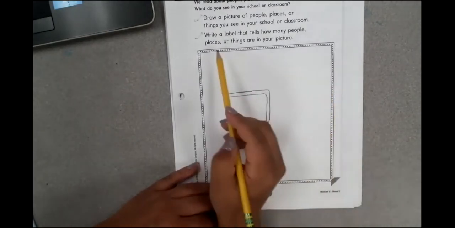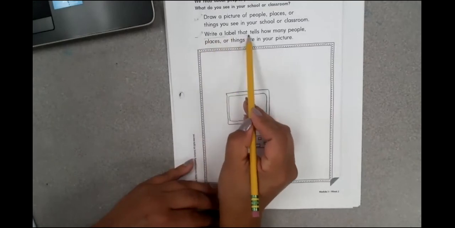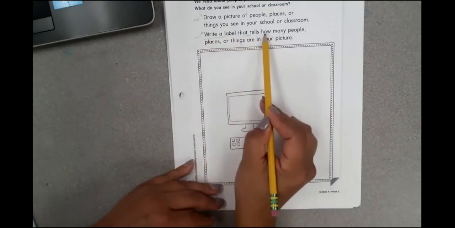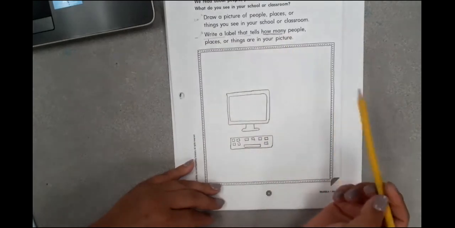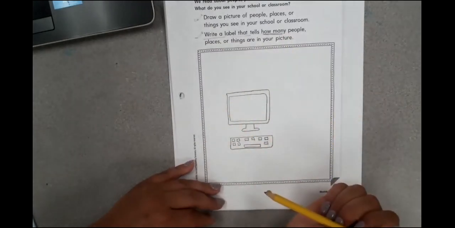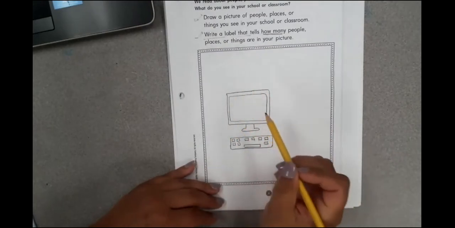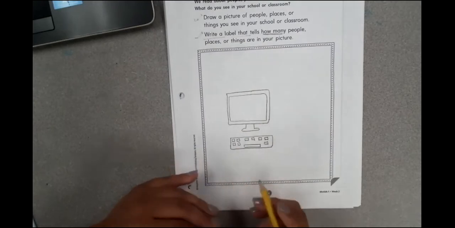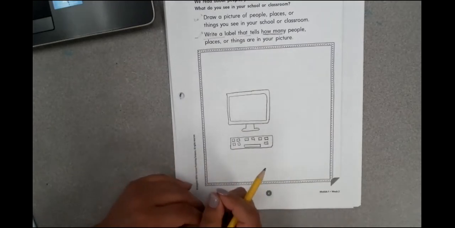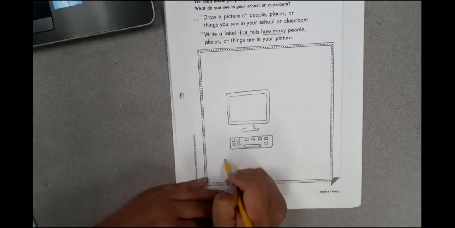So this is where it says write a label that tells how many. So how many computers do you see? Do you see one or two? One computer. Now, if you don't know your number words, that's okay. You can use numbers like the number 1.